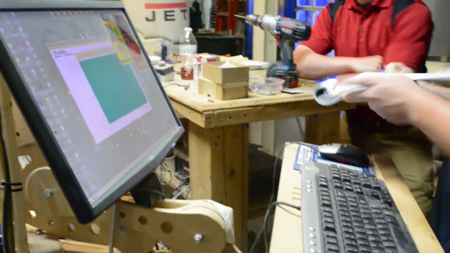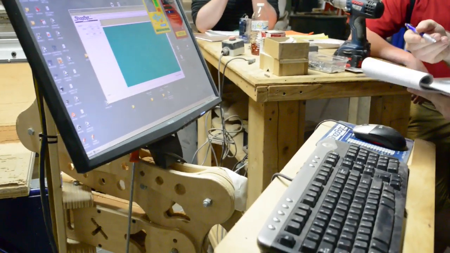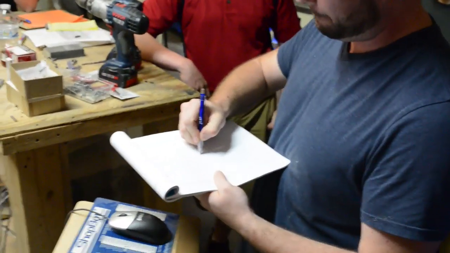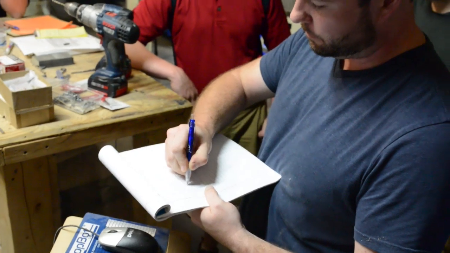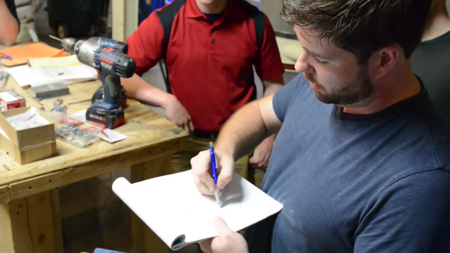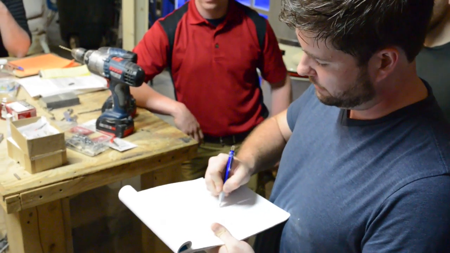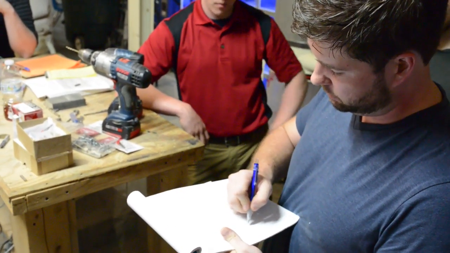The big thing to keep in mind, can I see your pen and paper real quick? So we zeroed our Z, our piece of wood, right there. Got our screws in there. This is Y. That's X. This is us.